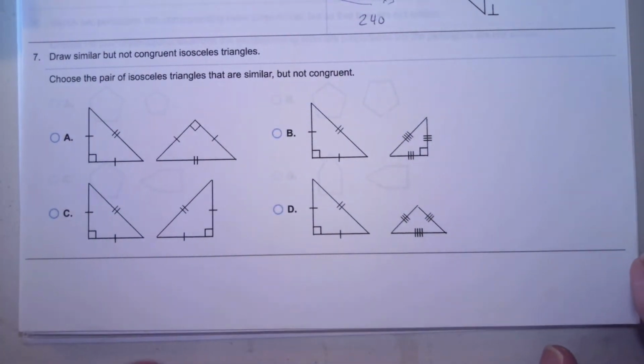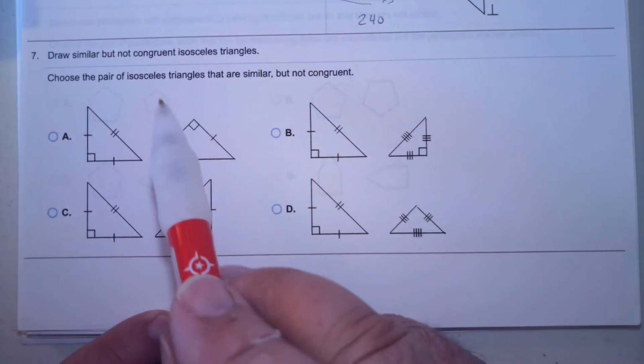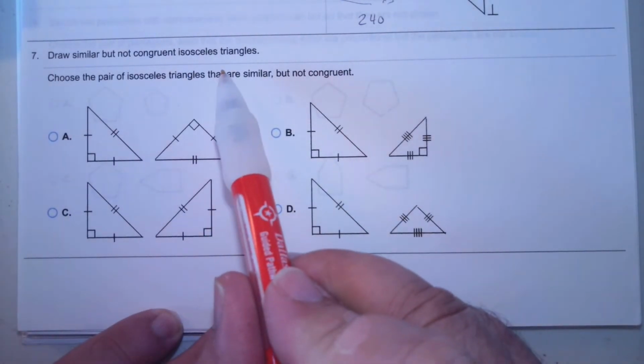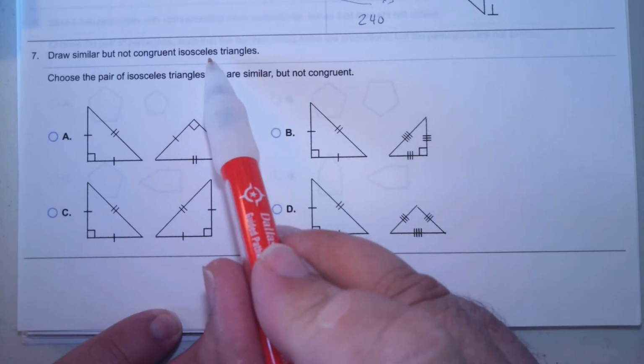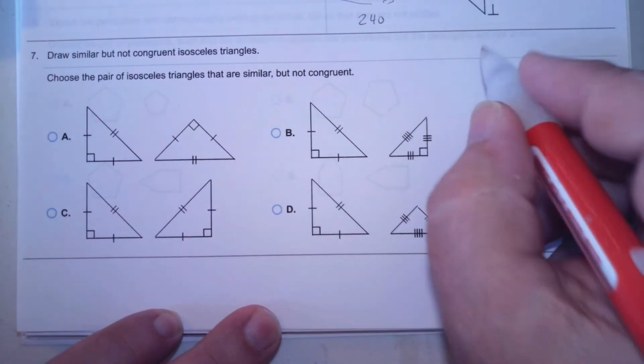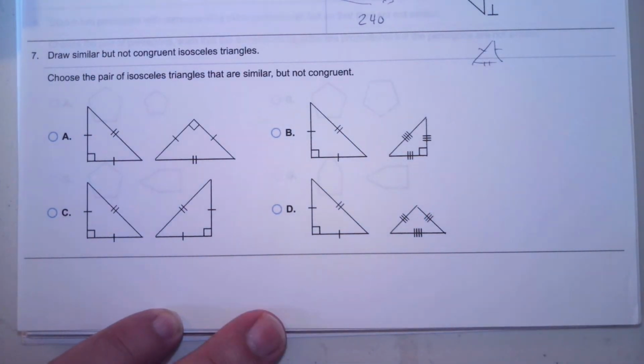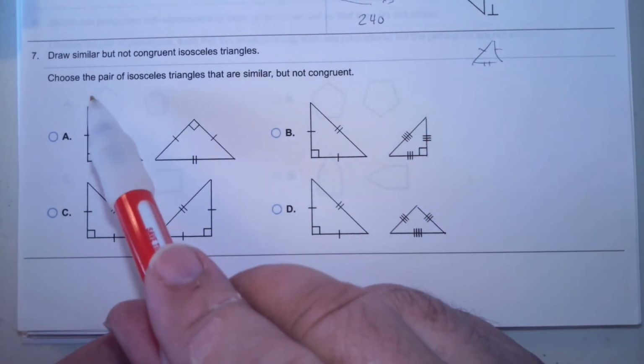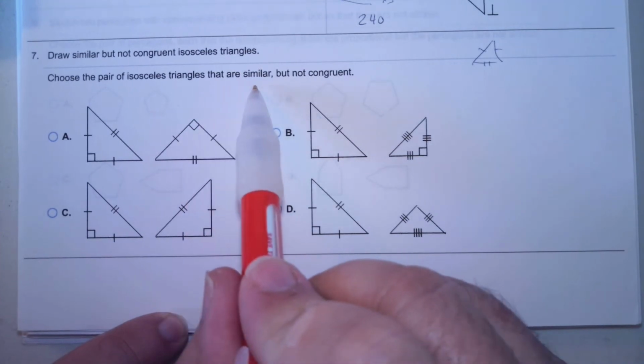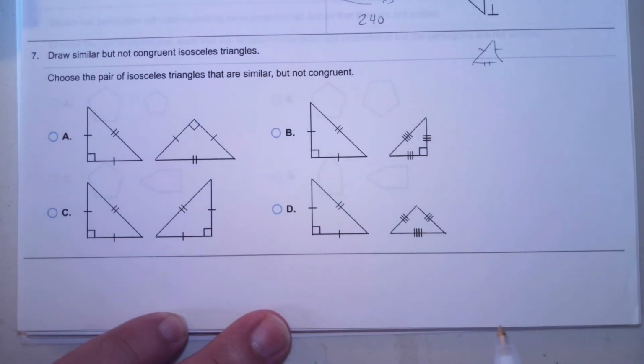Number 7. Draw similar but not congruent isosceles triangles. Remember, isosceles triangles have 2 sides that are the same, and the third side is different. Choose a pair of isosceles triangles that are similar but not congruent.